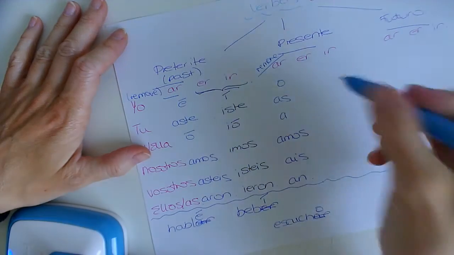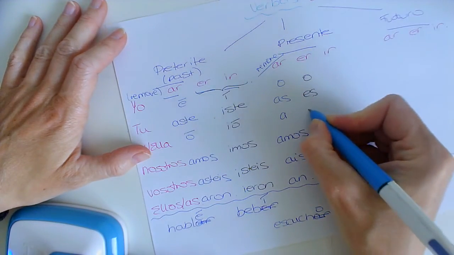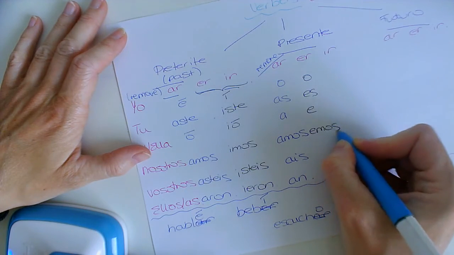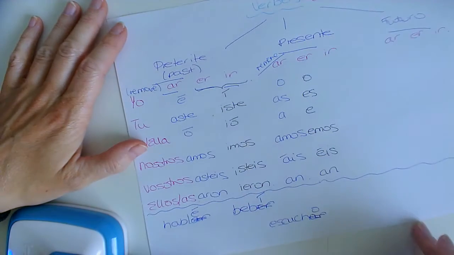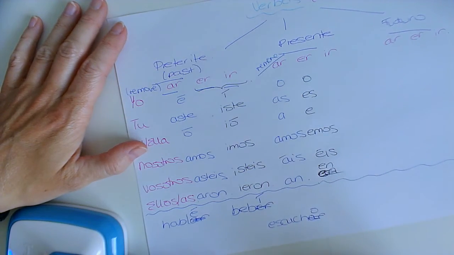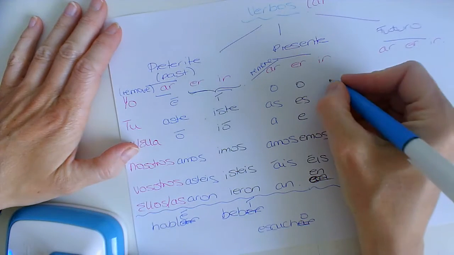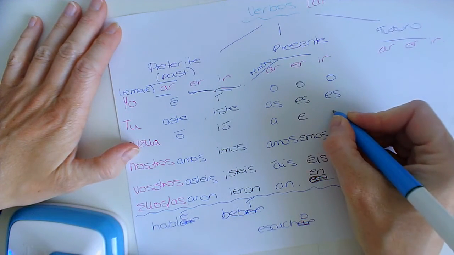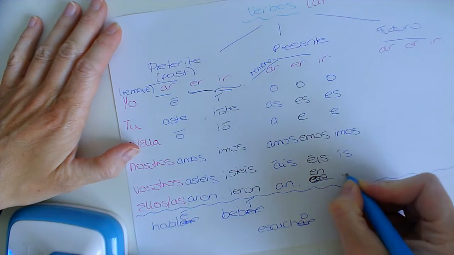Okay, my -er verbs, very, very similar, but it's o, es, e, emos, éis, en. Perdona, sorry guys, that should be an en. Okay, and then my -ir endings, o, es, e, imos, ís, en.